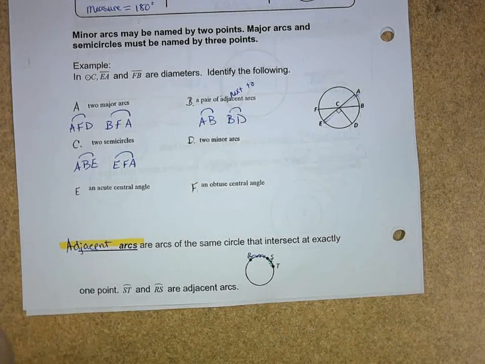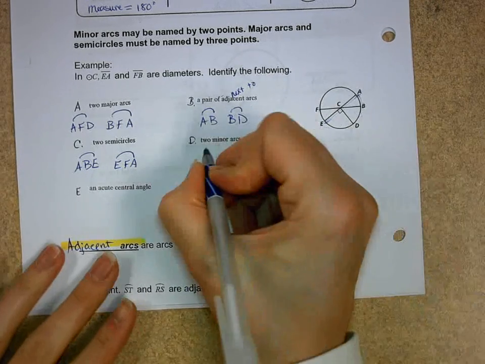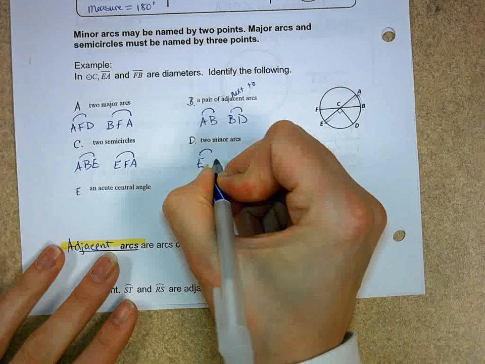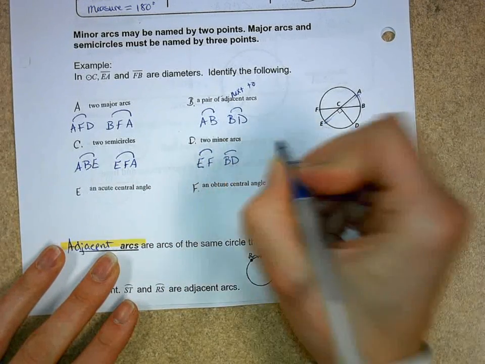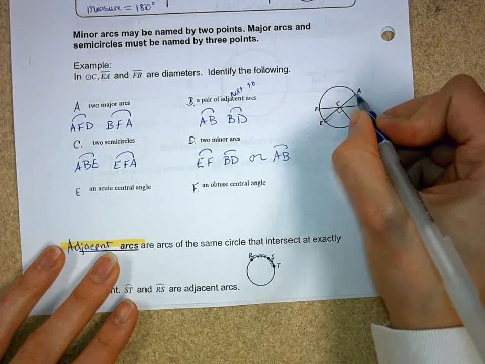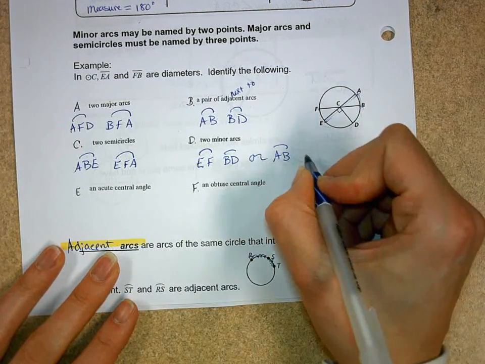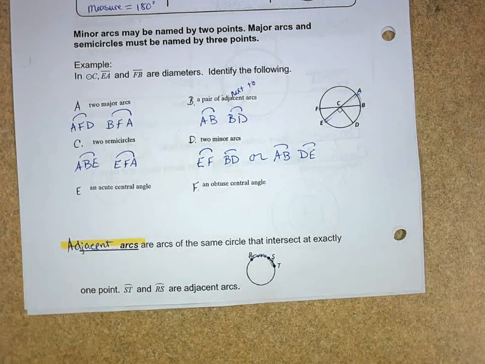The next one, you're supposed to name two minor arcs. Remember, a minor arc is just less than 180 degrees. So arc EF, arc BD, or you could say arc AB. And then you say that and you see just 2 points, you know you're talking the small ones. Arc DE, any of those.